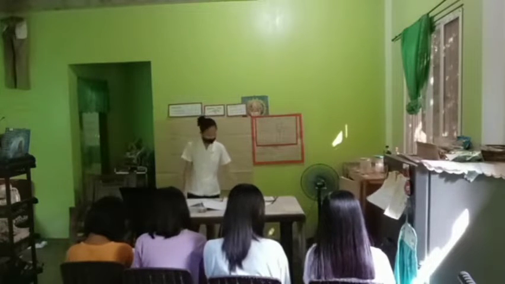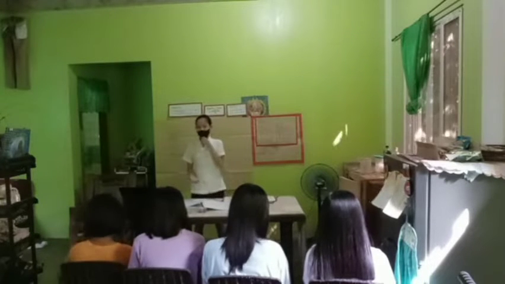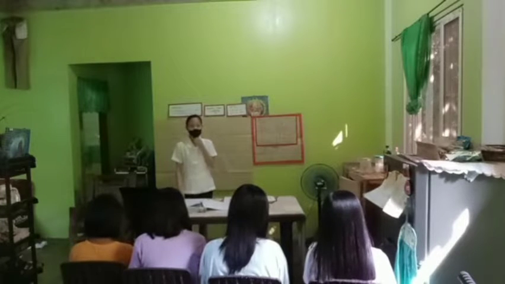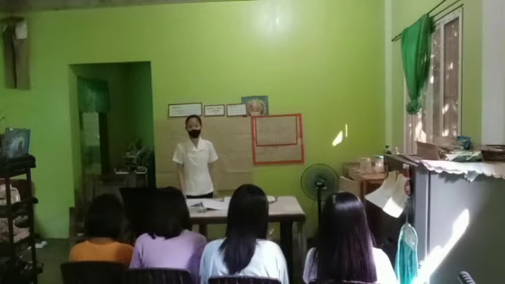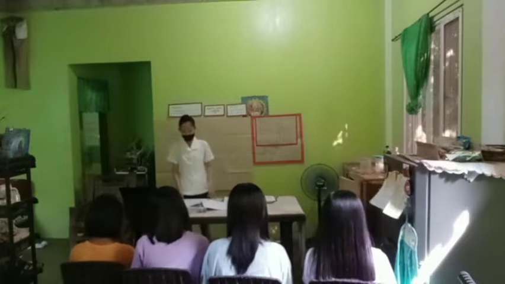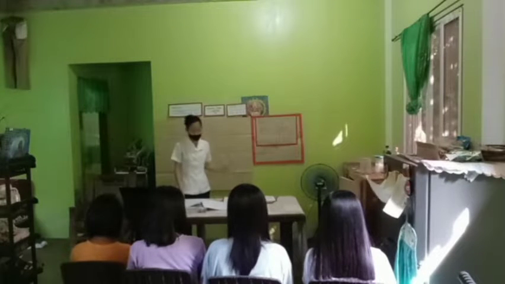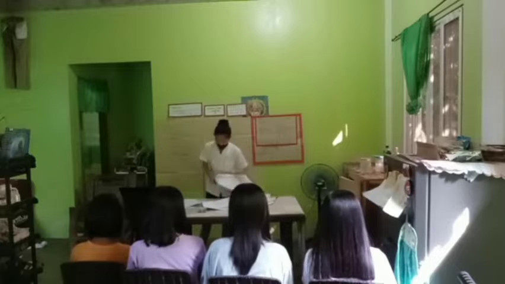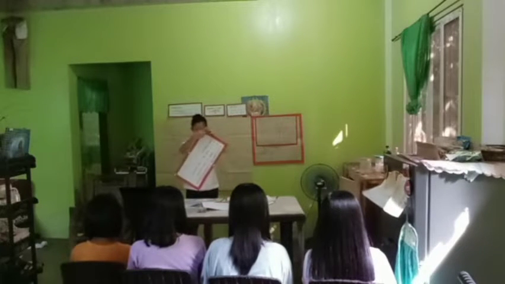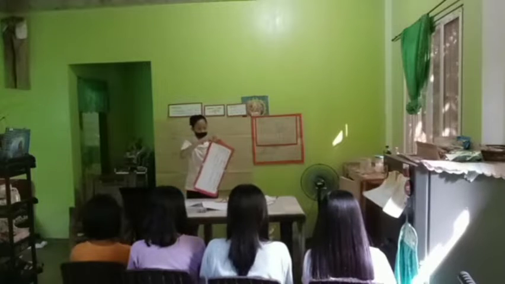So, I will define first the meaning of discriminant. The value of the discriminant shows how many roots a quadratic equation has. Okay, ulitin ko. The value of discriminant shows how many roots a quadratic equation has. So, to determine the discriminant of quadratic equation, we have this formula.